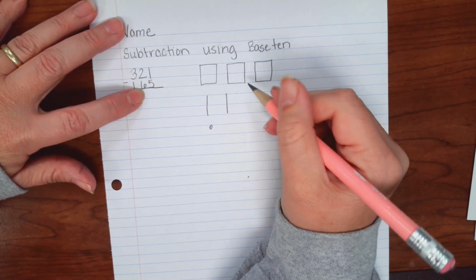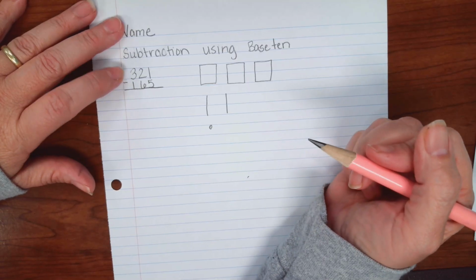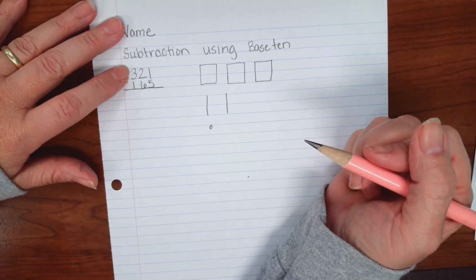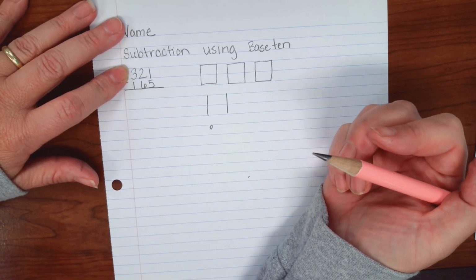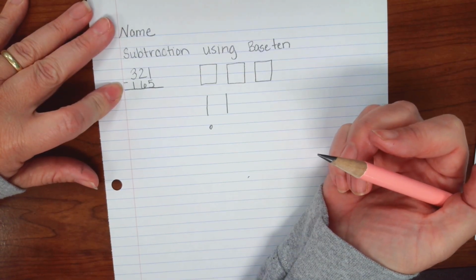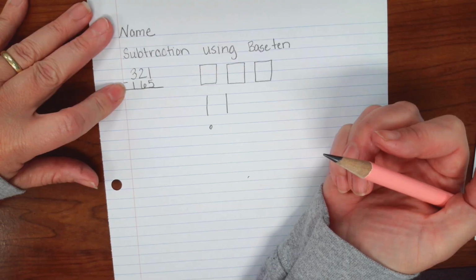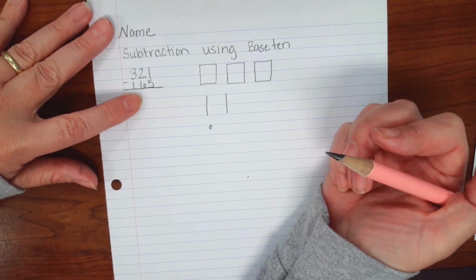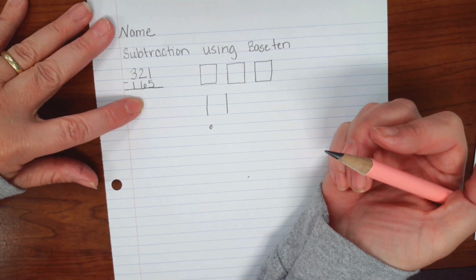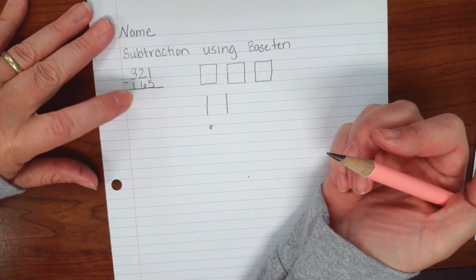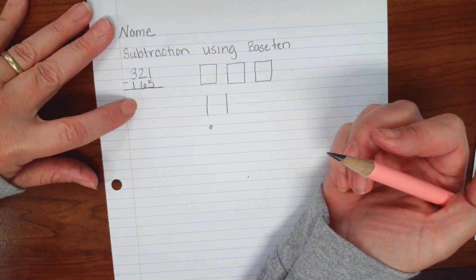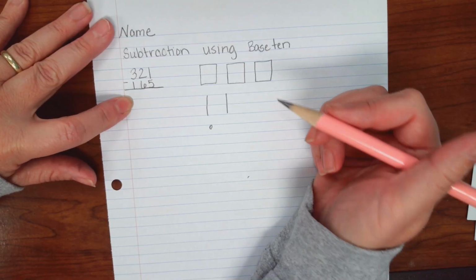This is 321. And if I'm taking it away, I always think about money on this because when I'm doing subtraction, I don't get confused. If I have $321, I'm going to be losing 165 because I'm looking for the answer. Remember, the answer of a subtraction problem is called the difference.